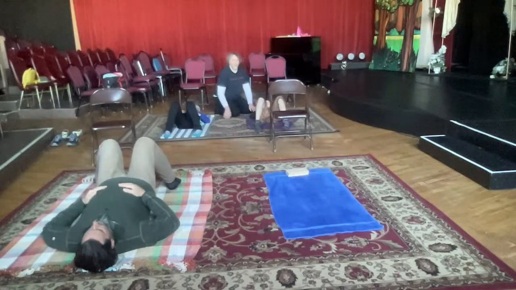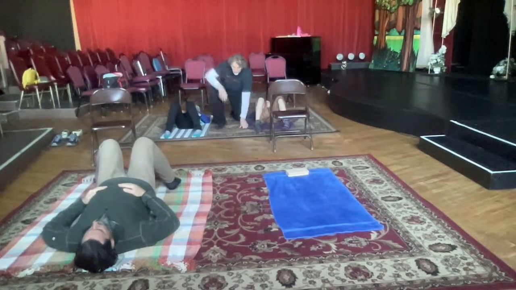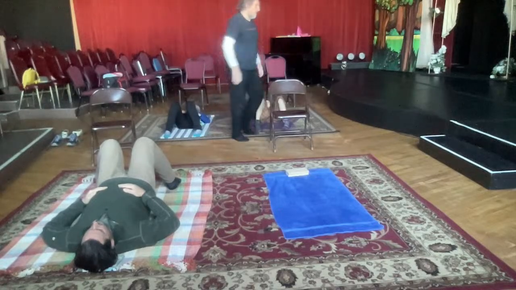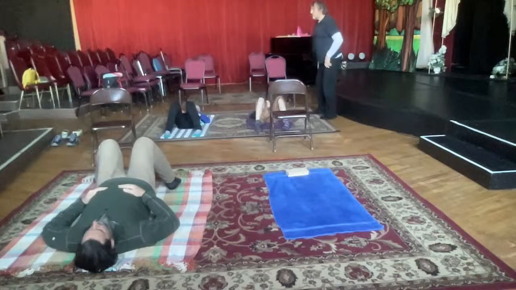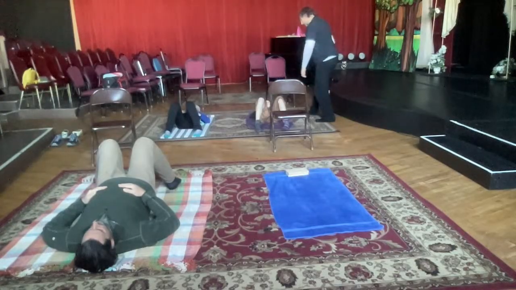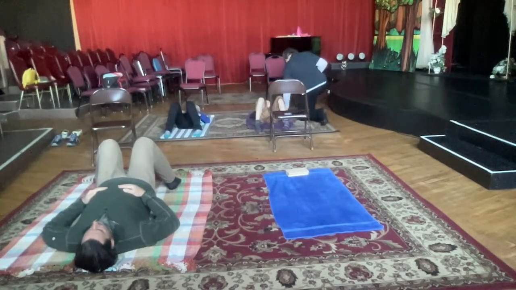So today we are talking about the connection between the femur and the pelvis and the wings of the pelvis. So I'd like you, first of all, to just imagine the sinking of one side of the pelvis into the floor.